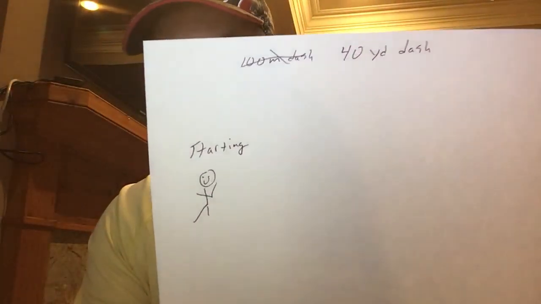Okay? I'm going to try to draw, look at my awesome artwork, okay? Starting, that's your position. Now, you start and then you finish, right? Now, what's cool about where you finish is that you keep running, right? So I'm going to draw a little picture of my little man running. Whee!